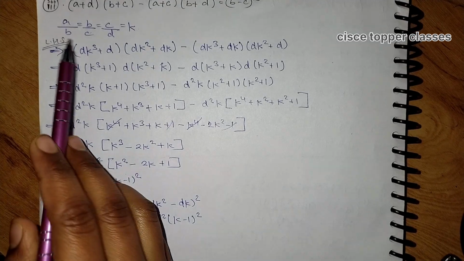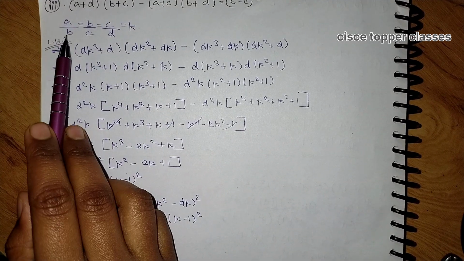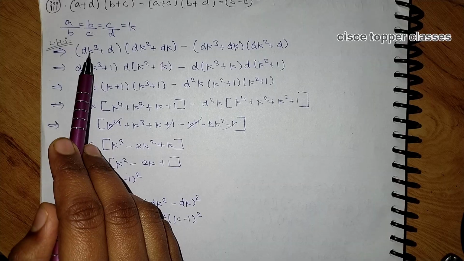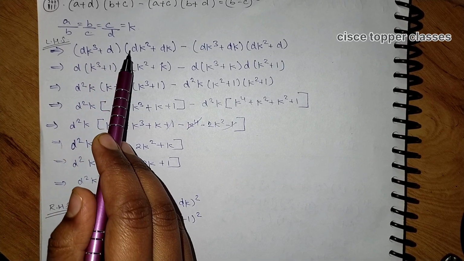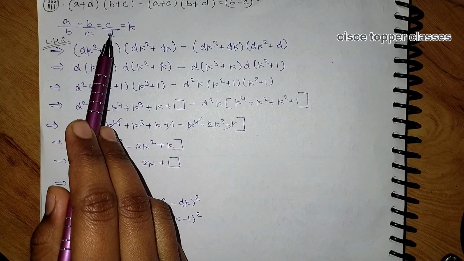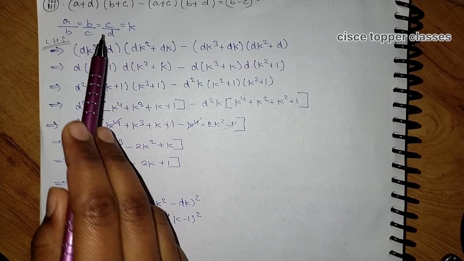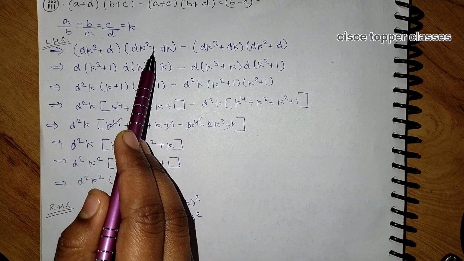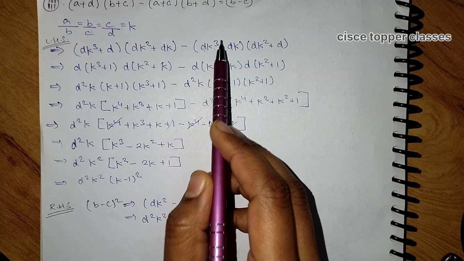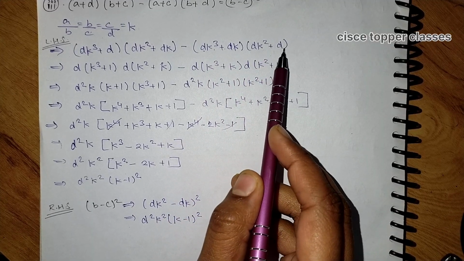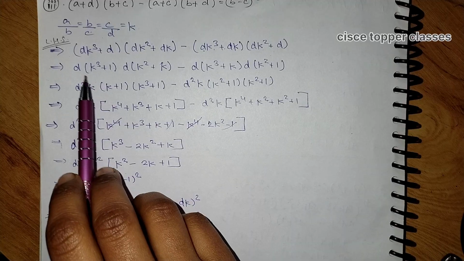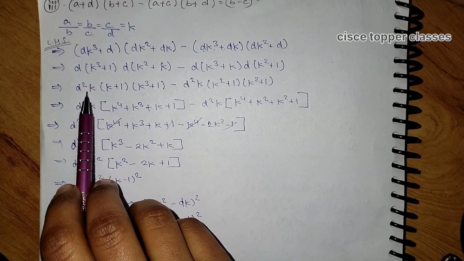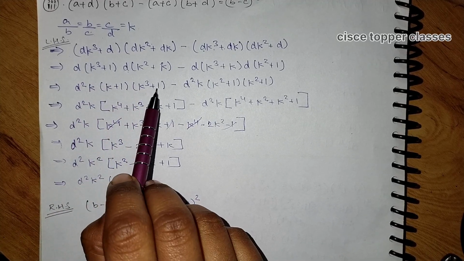So in place of that we can write A as dk cube plus d, and again here also B we can write it as dk square plus dk, minus dk cube plus dk square plus d. We have converted all the terms in the form of dk. So here we can take common as d and k. So it will become (k plus 1)(k cube plus 1).